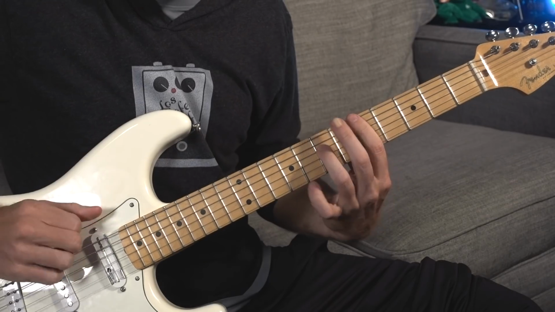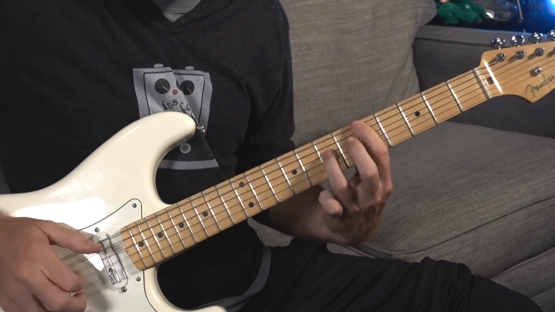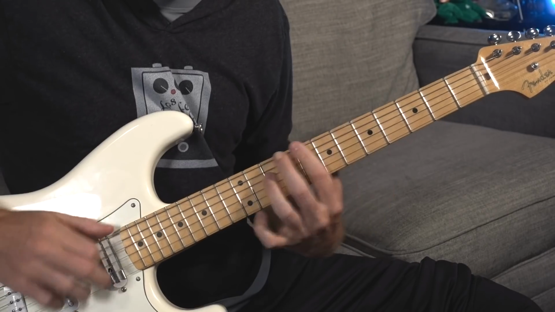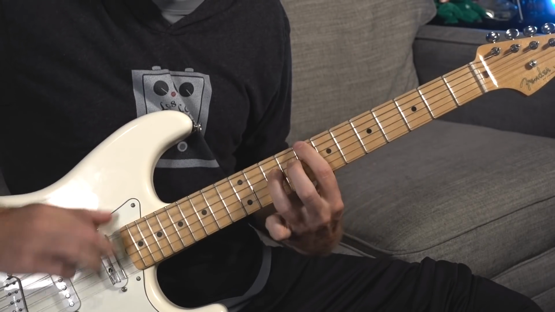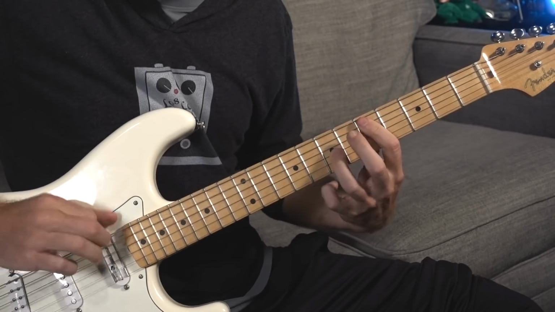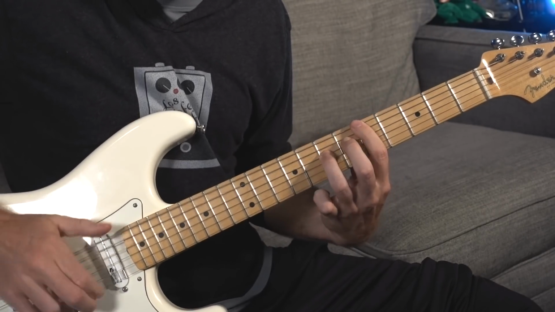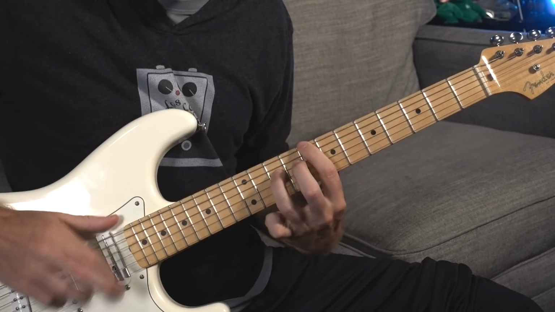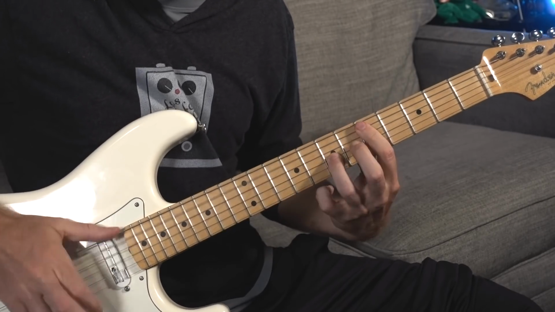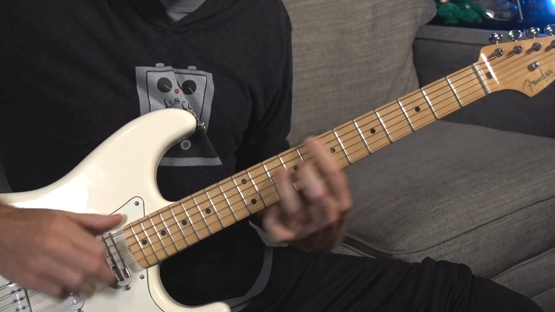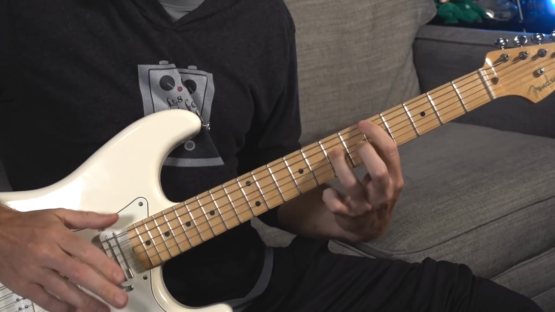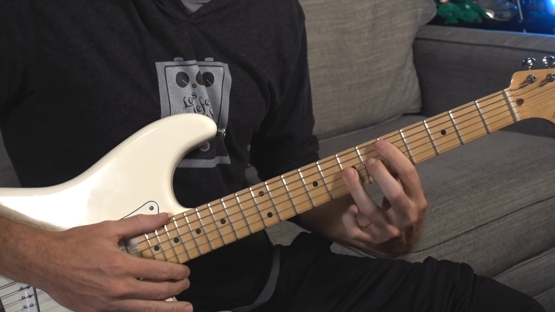Something that sounds like this. Okay, so it almost sounds a little more rock and a little less traditional blues, but it's the same idea. It's the exact same thing that he's doing. It's just 4 bars of A, 2 of D, 2 of A, 1 of E, 1 of D, and 2 of A.